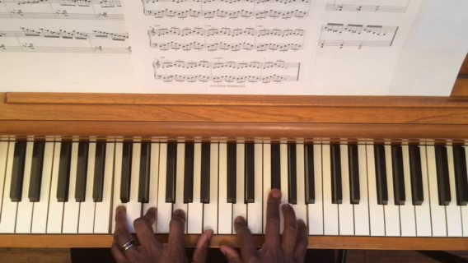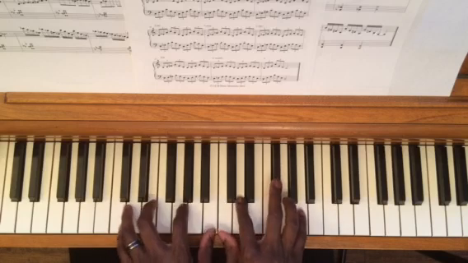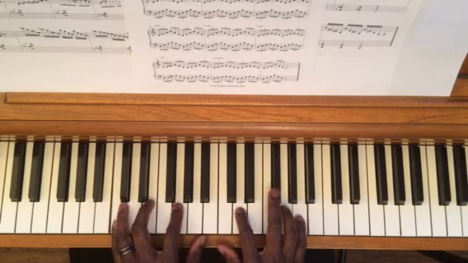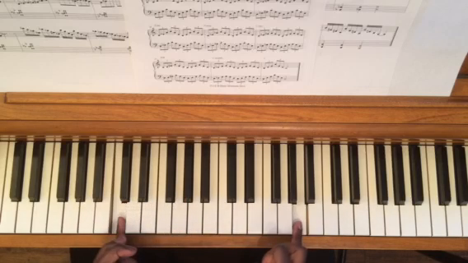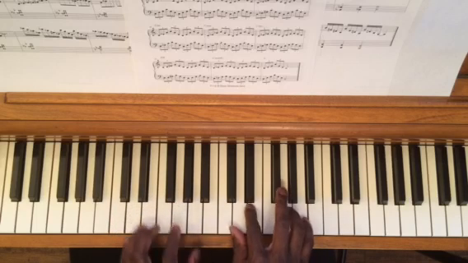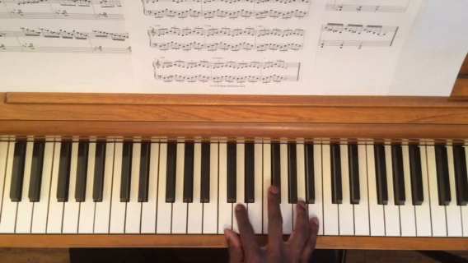One thing you may need to know is that you can voice these notes anywhere you want. You don't have to say, oh, I have to spread it out and have a 13 like that. I can basically come over here and do something like this. Let's see, I'll probably voice it like this.